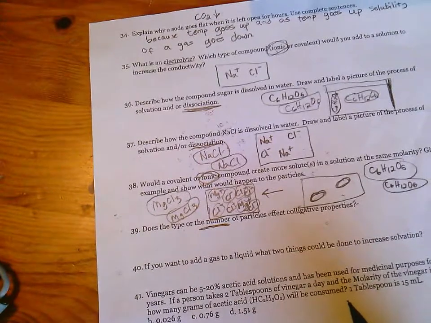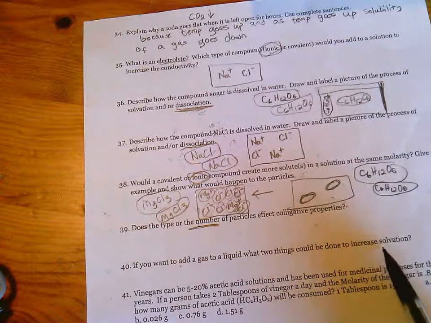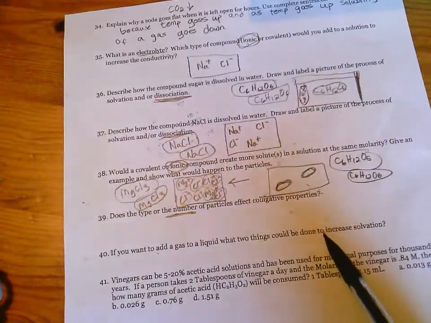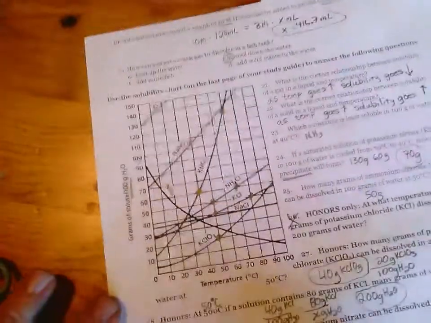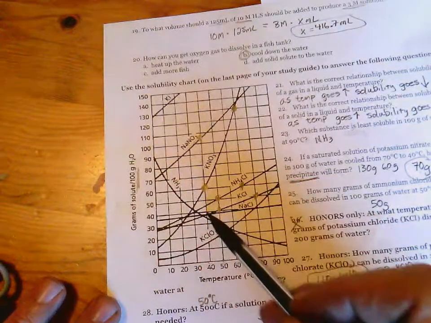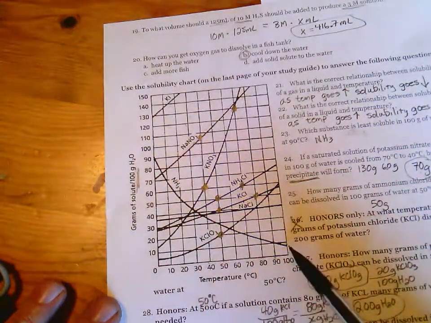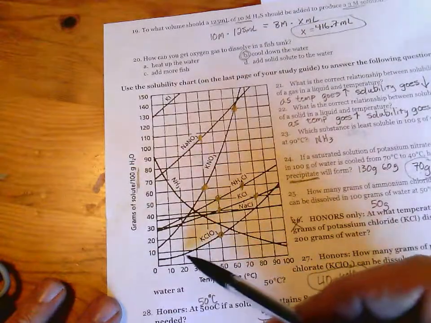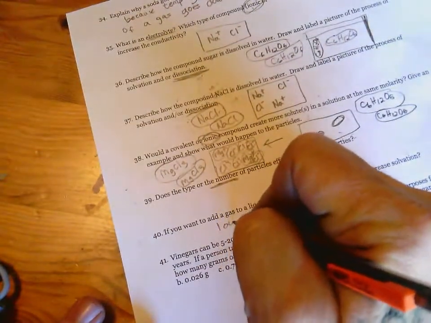Okay. If you want to add a gas to a liquid, what 2 things could be done to increase solvation? Now, we only talked about one. If I want to add this gas to a liquid, what could I do to increase the solubility? Well, I could lower the temperature. The lower the temperature, the more solubility I have. So the first thing I'm going to do is lower the temp.